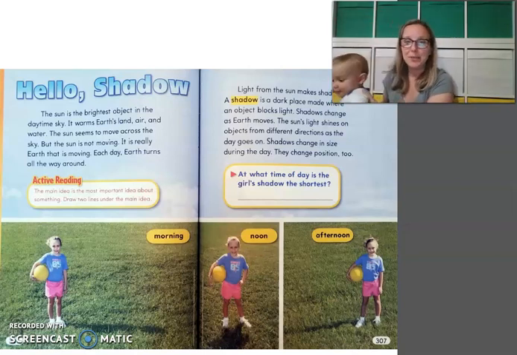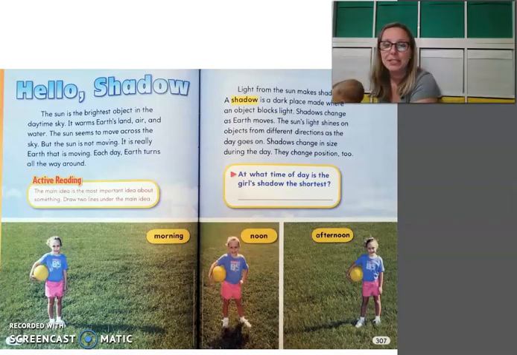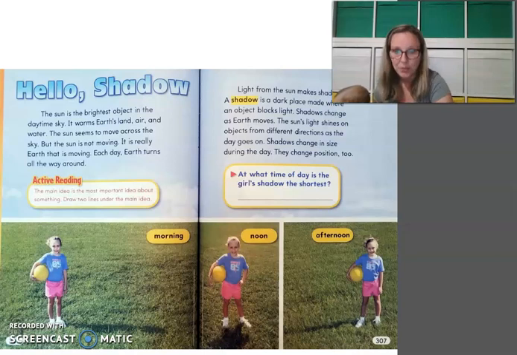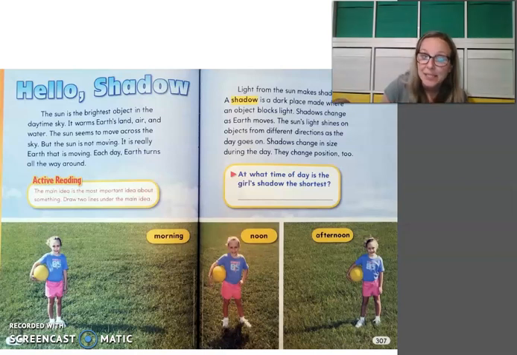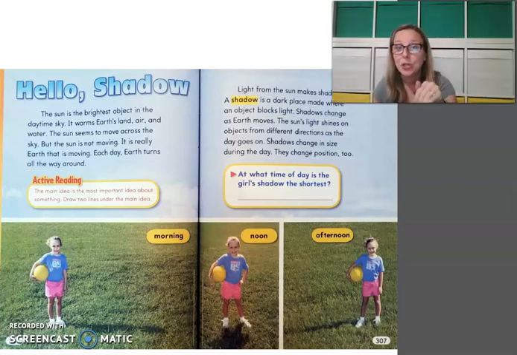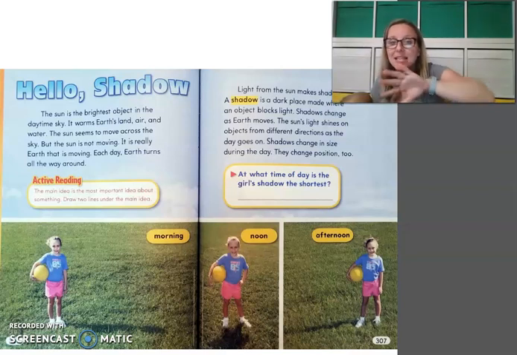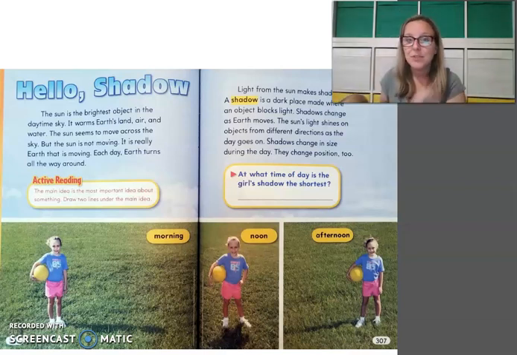Now we're going to go over to page 307. And I will continue reading so you can follow along with your fingers. It says, light from the sun makes shadows. A shadow is a dark place made where an object blocks the light. Shadows can change as the earth moves. The sun's light shines on objects from different directions as the day goes on.